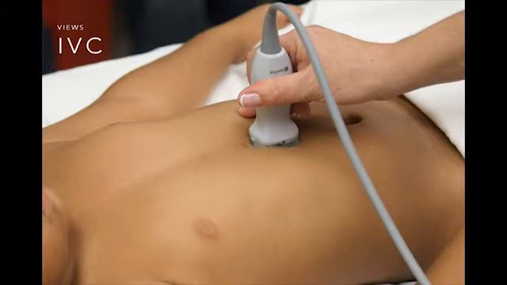You can use a phased array. It's best to find the IVC in transverse or cross-section and then rotate with the indicator towards the head. But make sure that you maintain the probe perpendicular to the body and also at the midline. So you can use the umbilicus as your landmark. If you're off a little bit, you may be looking at the aorta, unfortunately. So make sure that you're really a stickler about maintaining that probe perpendicular and in the midline.